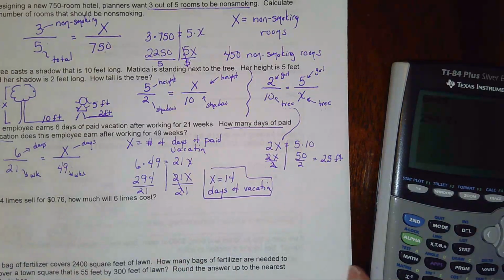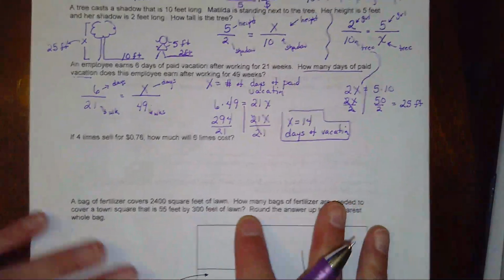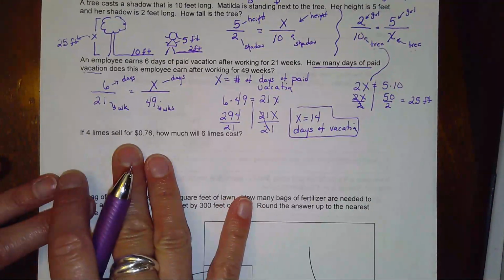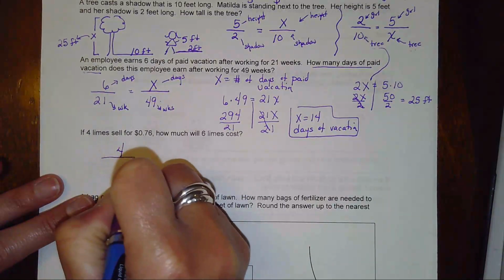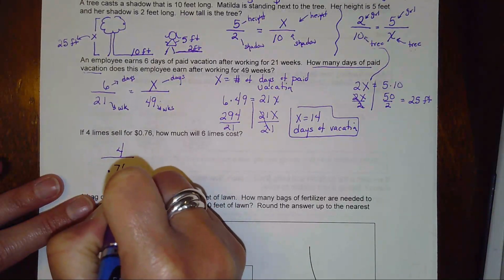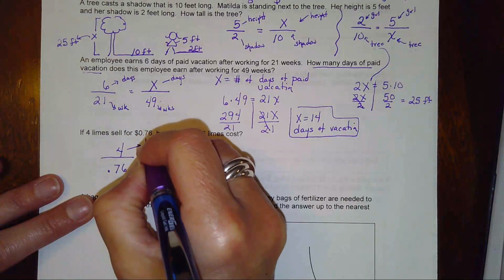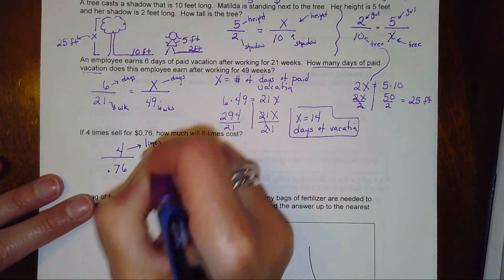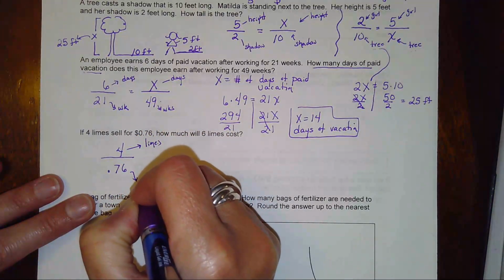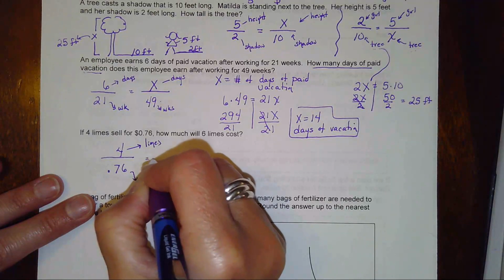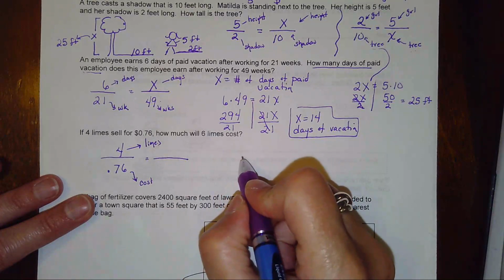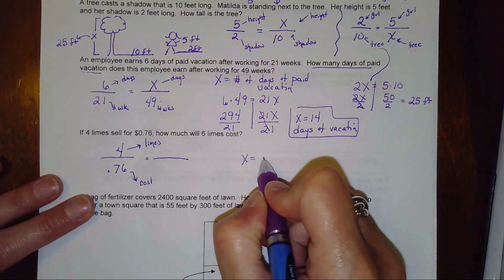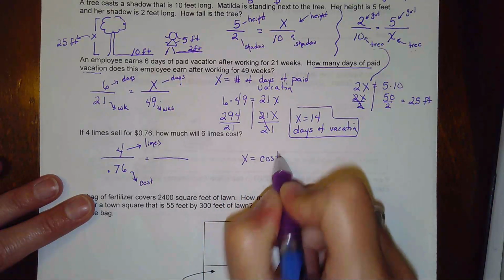All right, and 2 more. All right, so it says 4 limes sells for 76 cents. All right, that looks like it's going to be my first fraction. This is limes, and this is cost. So they want to know how much will 6 limes cost. So I'm looking for the cost. That's going to be my x value.